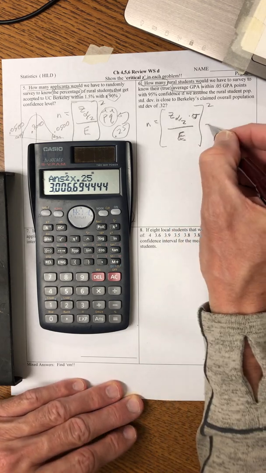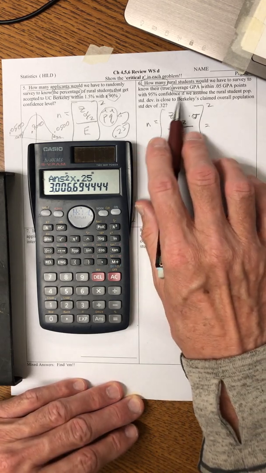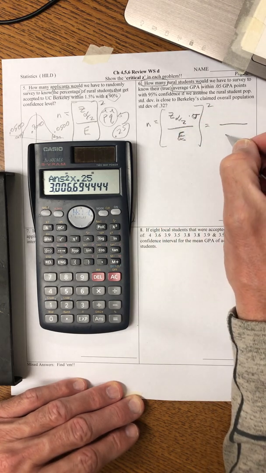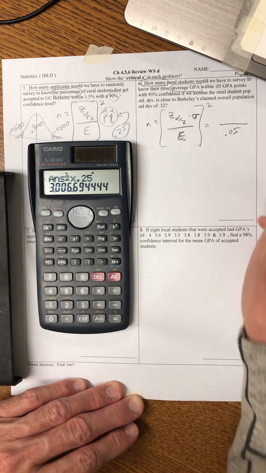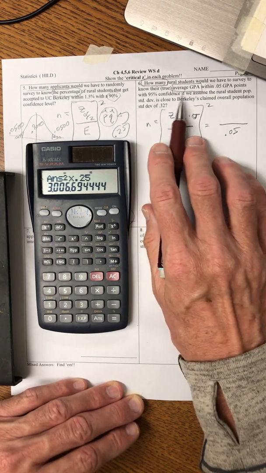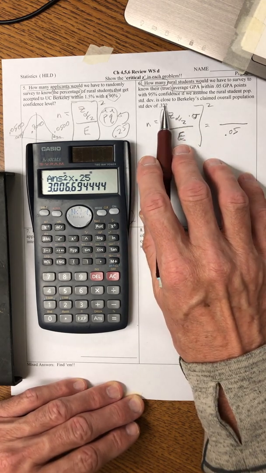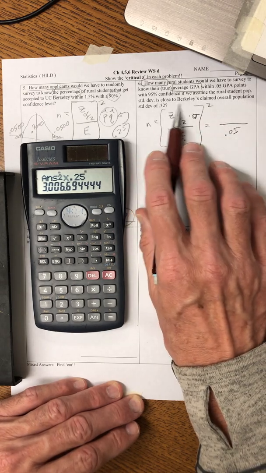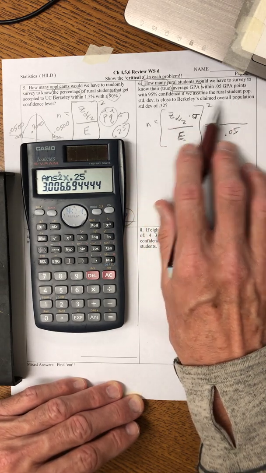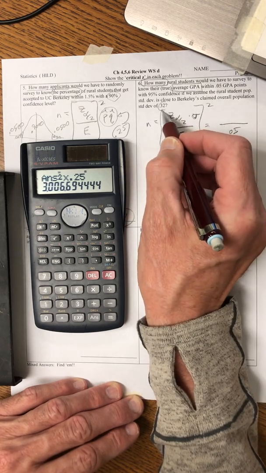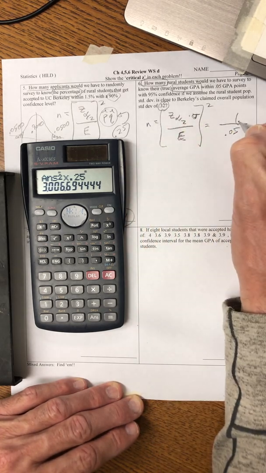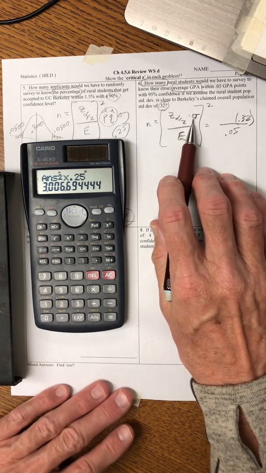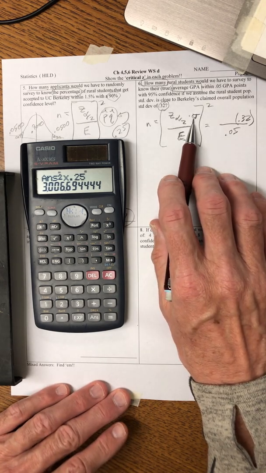Now, what do we know in this formula? Well, we know we want to be within 0.05 GPA points, so we know the error is going to be 0.05. We want to be 95% confidence, and we're going to assume the rural student population standard deviation is close to Berkeley's claimed overall population standard deviation of 0.32. So it gives us sigma, and of course it has to do that. We don't calculate sigma ourselves. It's got to be given in the problem.